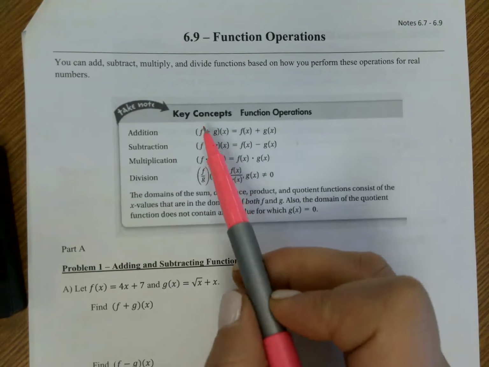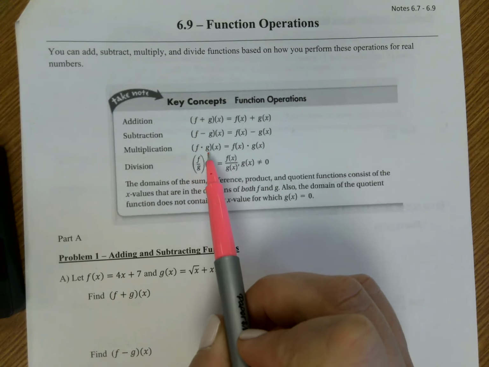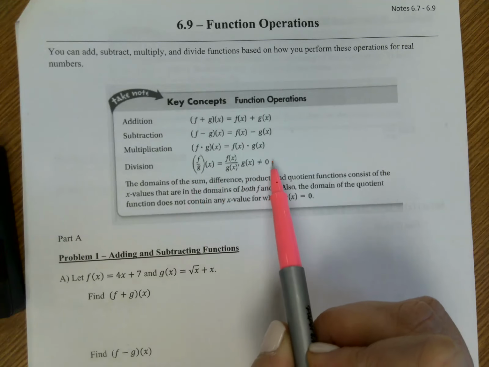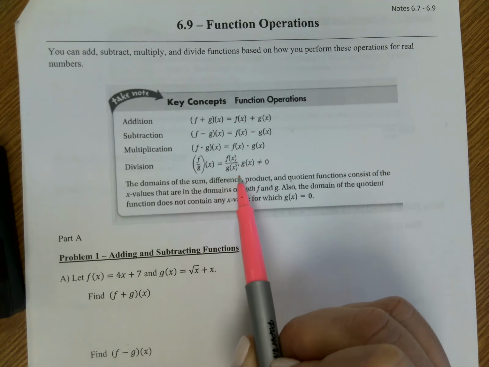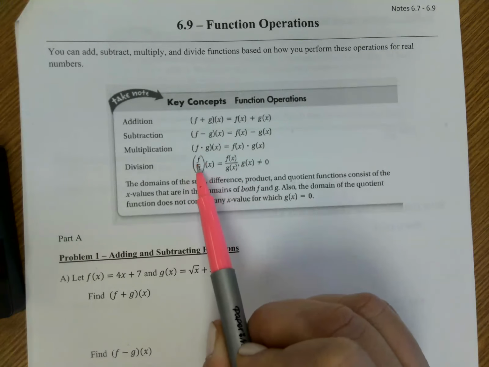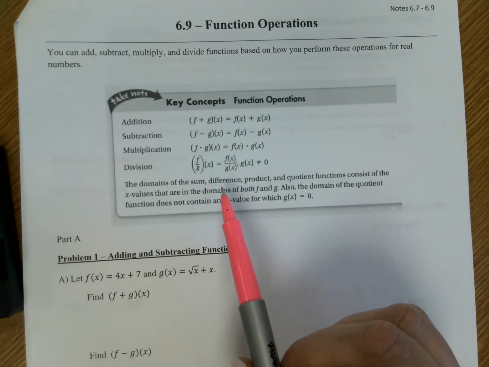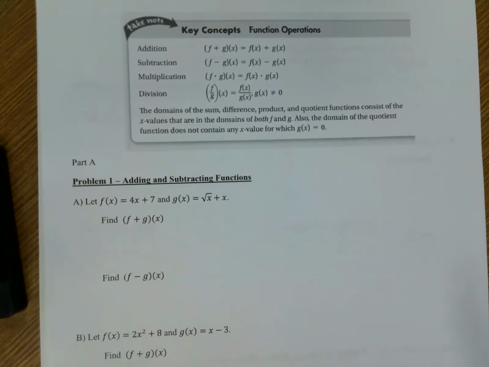We're going to get into if we have two different functions, adding them, subtracting them, multiplying, and dividing. Now, this one right here, we will have domain restrictions because you cannot divide by 0. Remember that golden rule from way back when? So let's get into it, shall we?